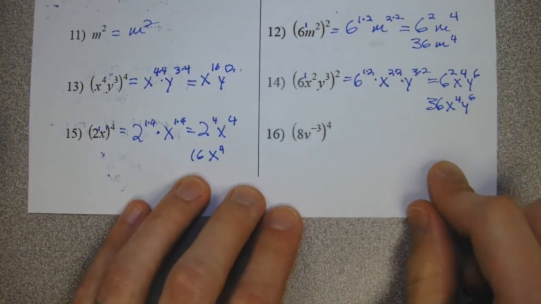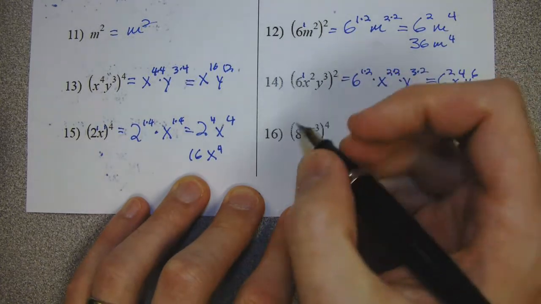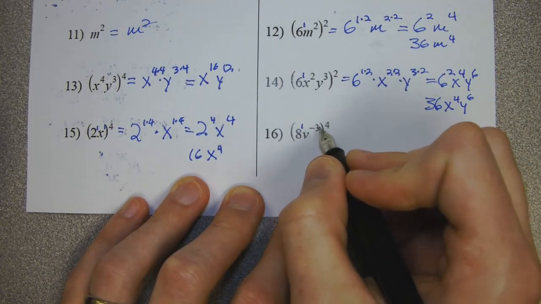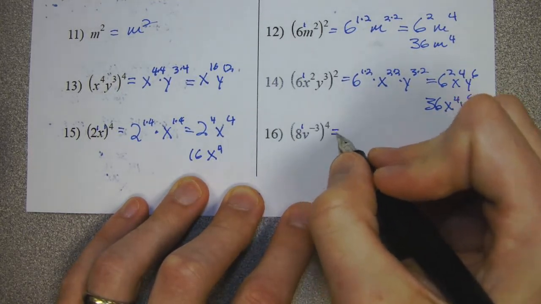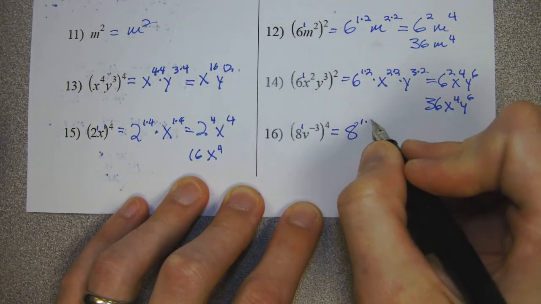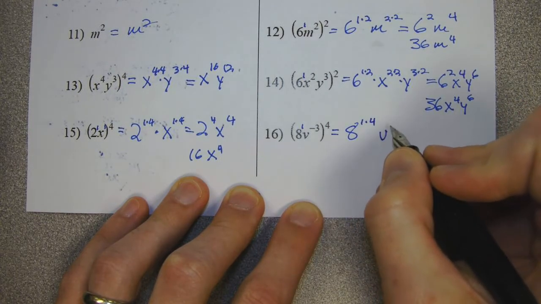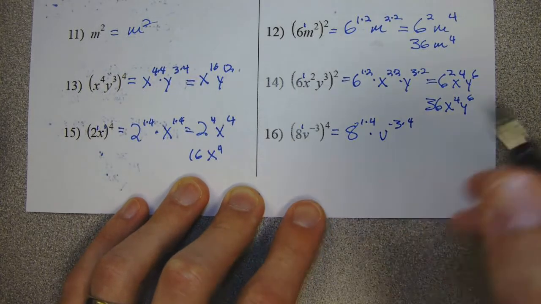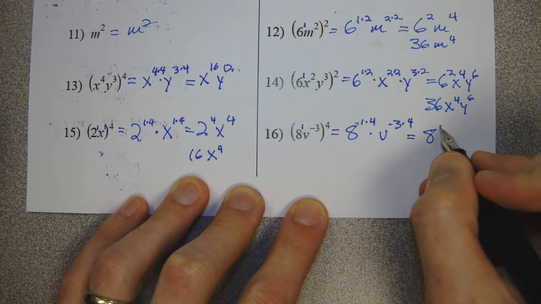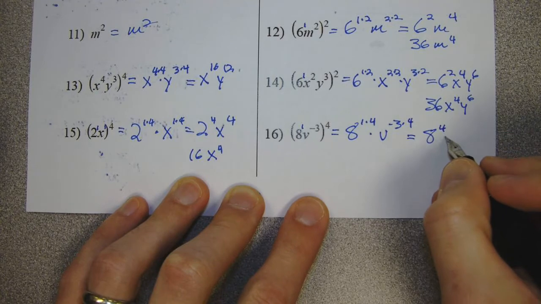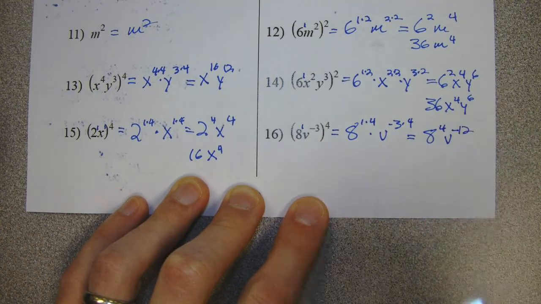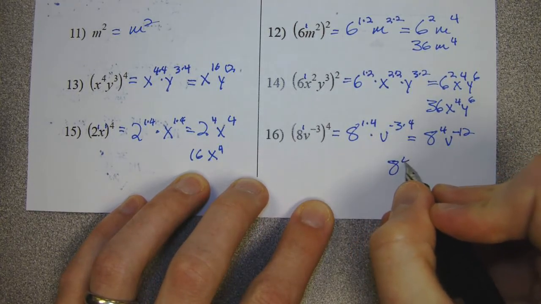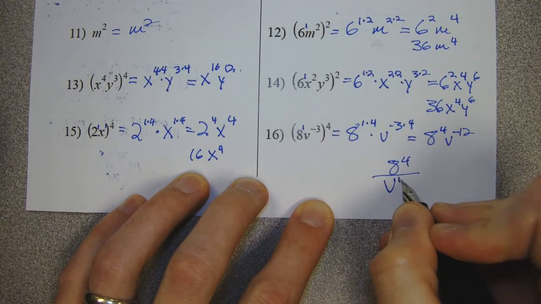Last but not least, goodness gracious, we're almost done. Problem 16. So again, we've got 8 to the first, v to the negative third. Remember, this negative 3 only applies to v, not to the 8. So I've got 8 to the first multiplied by 4. And then we've got v to the negative third multiplied by 4 there. All right, so let's work it out. That gives us 8 to the fourth multiplied by v to the negative 12th. Again, negative exponents, no go there. So let's rewrite it. We'll write it as 8 to the fourth over v to the 12th.